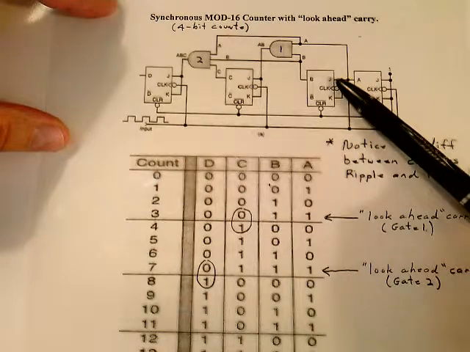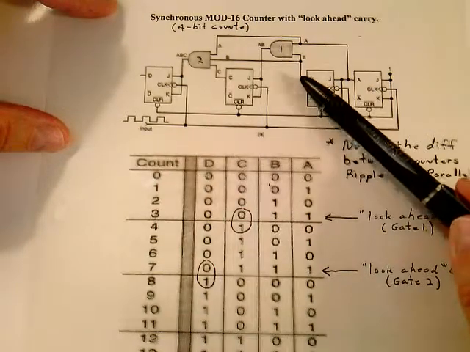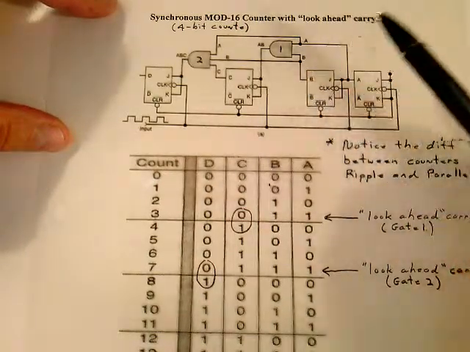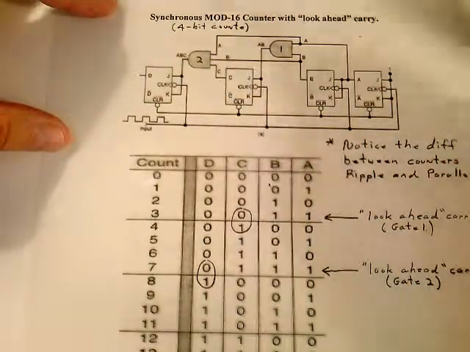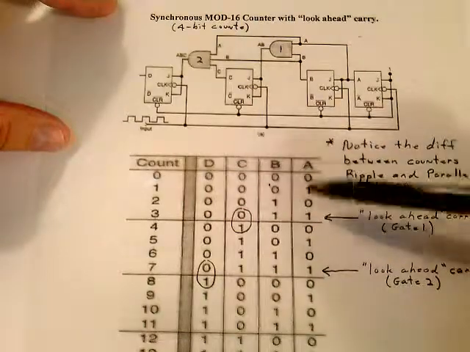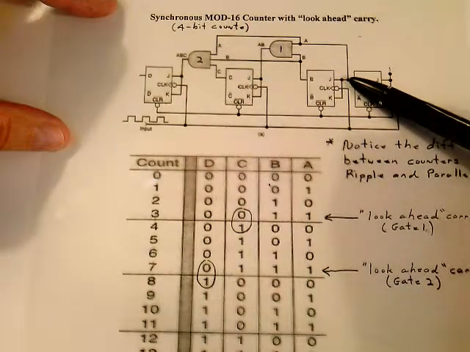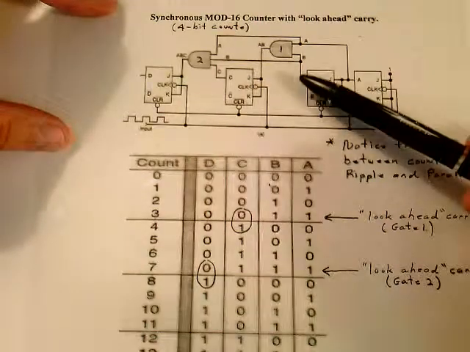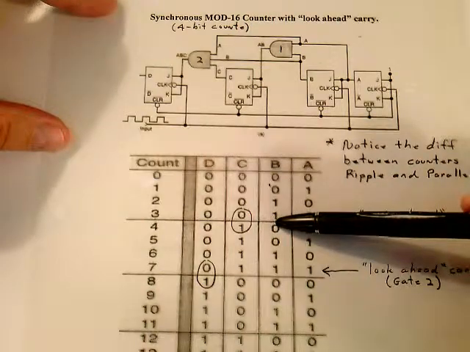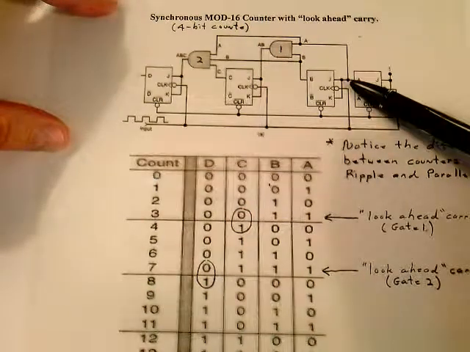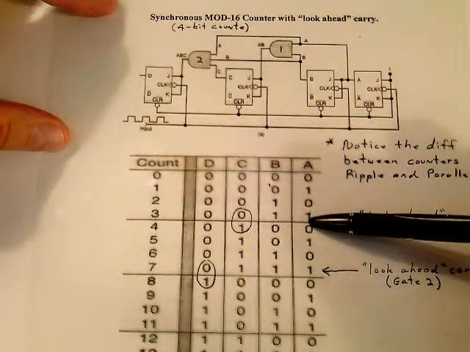Now you have a 0 and a 1. This output's still 0 here. If you take a look, the output on C is 0. But you have a 1 on B and you have a 0 on A. So this 0 on A is not going to toggle this flip-flop. It's going to stay at a 1. The LSB is going to toggle, so that's how you get to count 3.